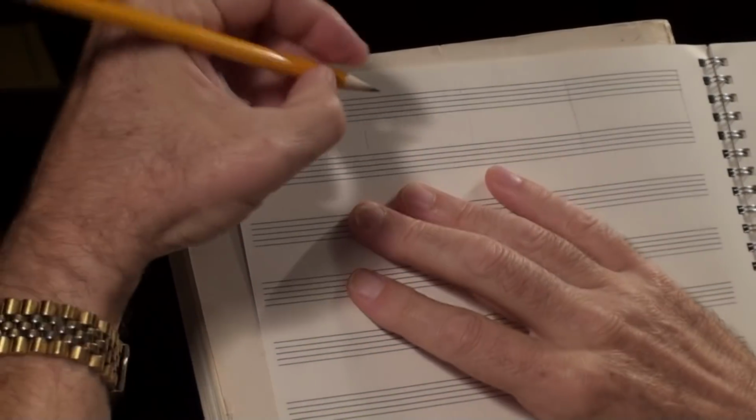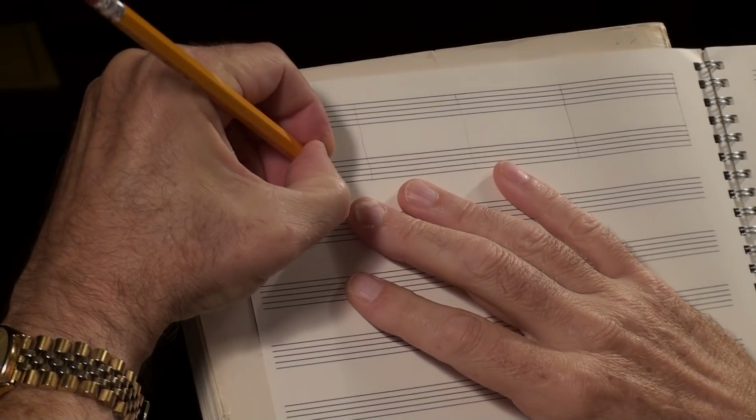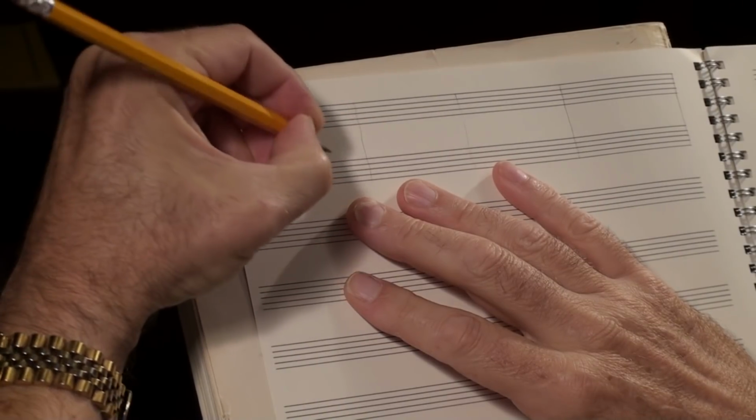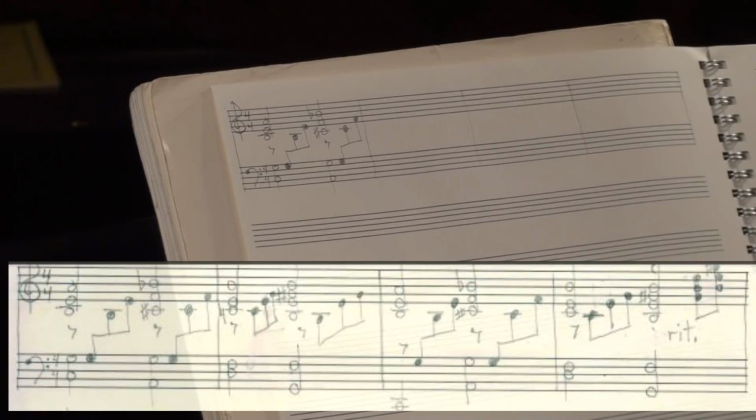The guy that I'm doing this for is a band leader that hires me fairly often. So here's how it's shaping up. See, I've got the chords there. And then these are the voices that kind of move.